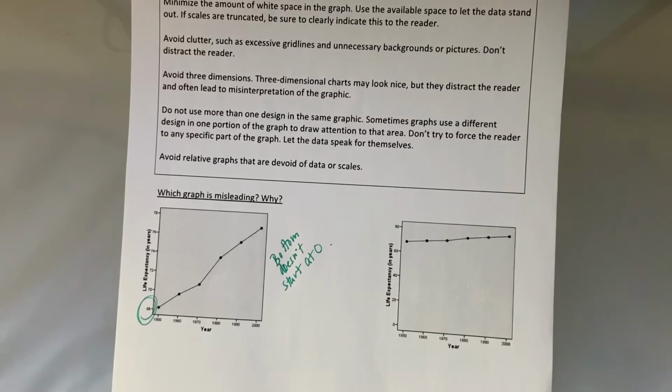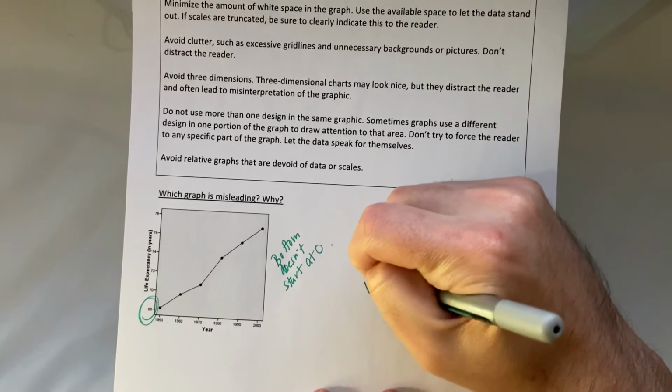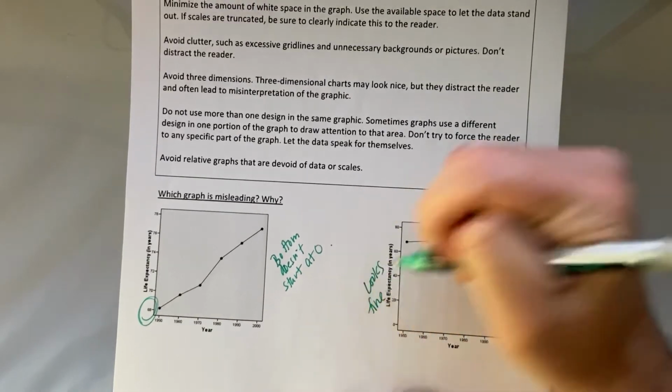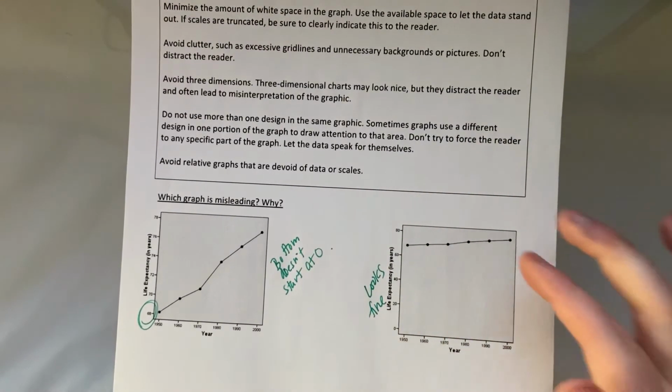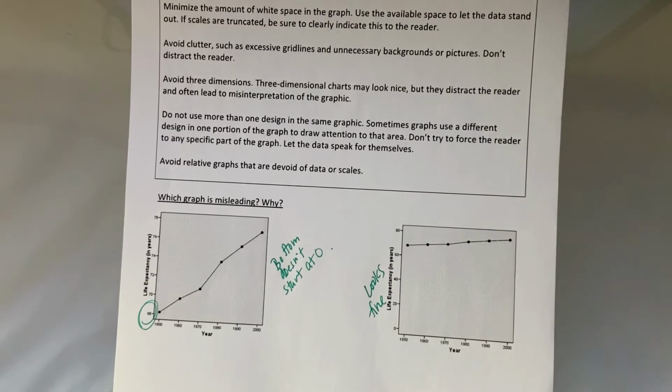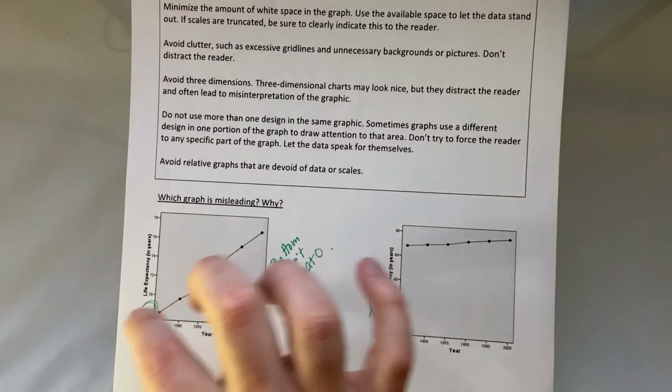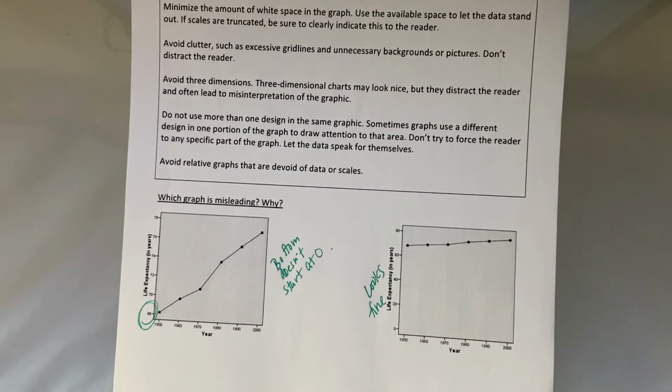The one on the right, actually I think that one looks fine. It's labeled well. It represents a slight increase. I don't really have much to complain about there. For this one, I would have used a broken axis, the diagonal line to say I'm jumping values, but started at 0 and then jumped to something higher to show a difference.